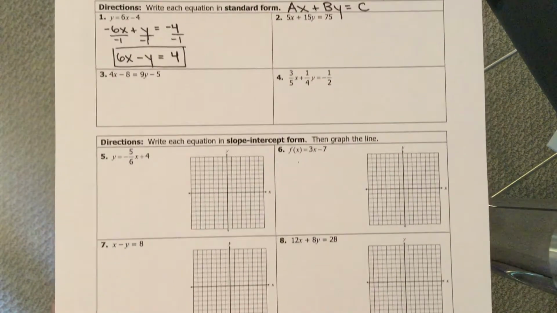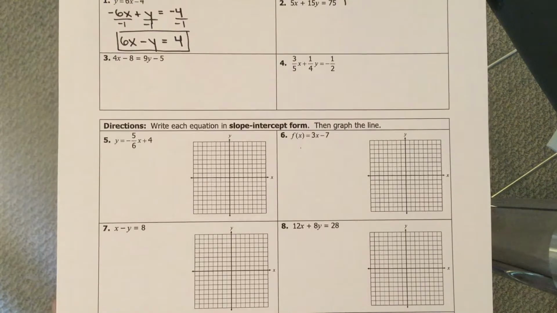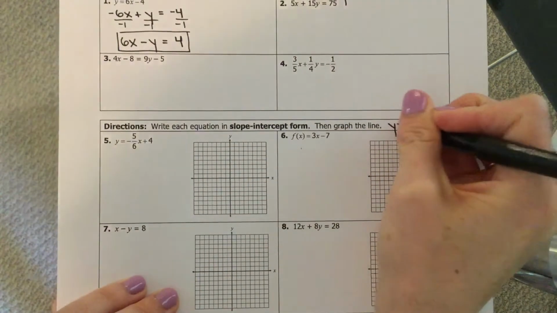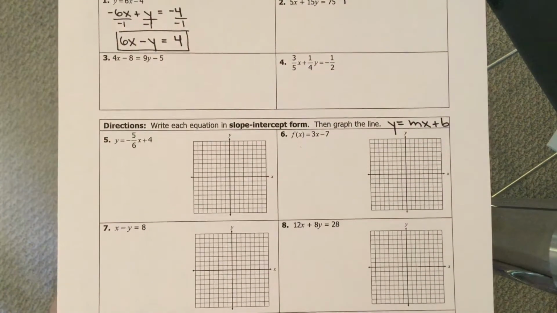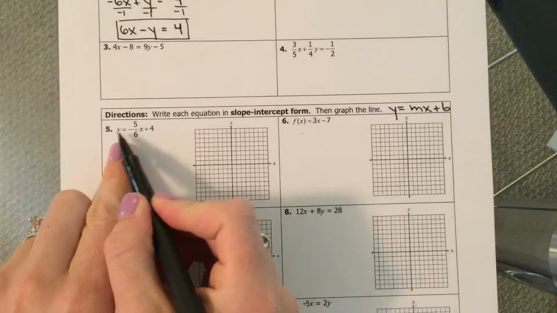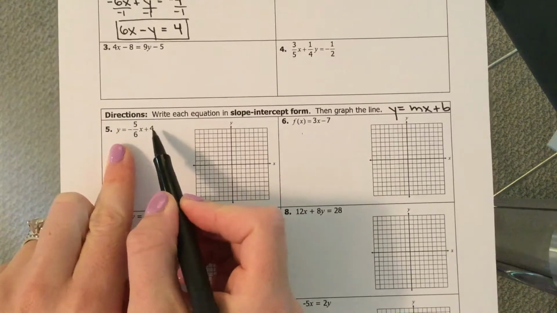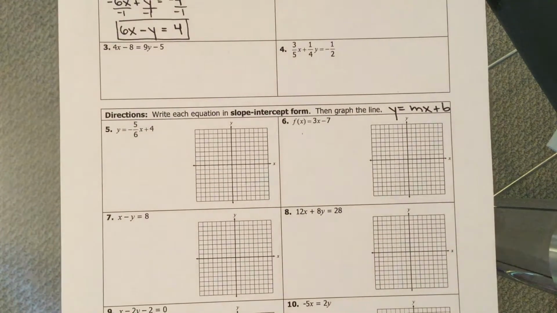All right, next set of problems, we'll do number 5. Write each equation in slope-intercept form and then graph the line. Again, just to get this right in front of you so we know what slope-intercept form is, then we're going to practice graphing. So this one we've got y equals mx plus b. This one is actually already in slope-intercept form. It is ready to go.